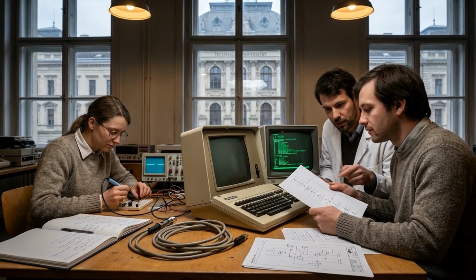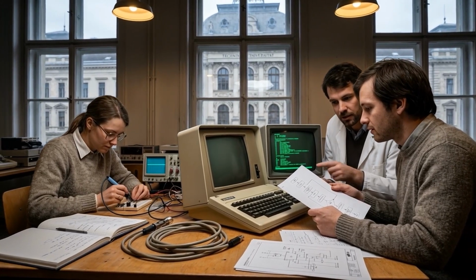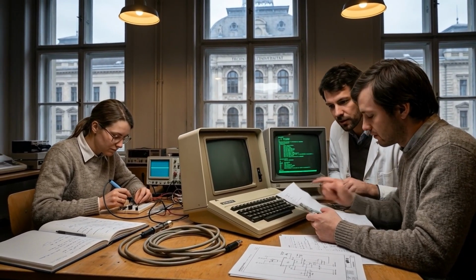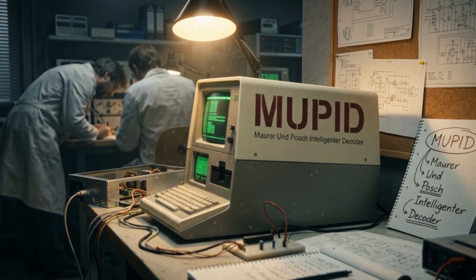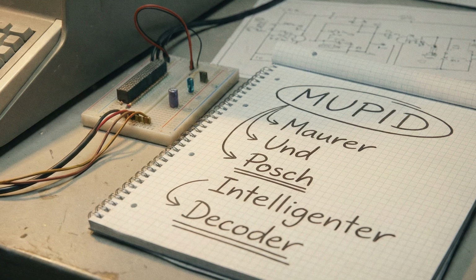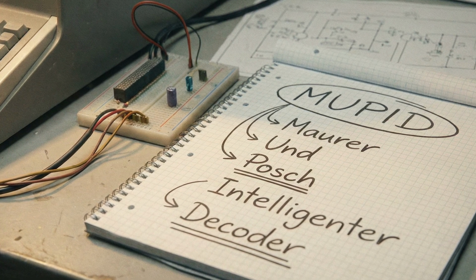While many countries adopted BTX, a team at the Graz University of Technology in Austria, Professors Hermann Maurer and Reinhard Posch, pursued a radical new idea. Instead of a simple decoder, why not use a fully programmable computer? This led to the creation of the MUPID. The name also hinted at their names: Maurer und Posch, Intelligenter Decoder.